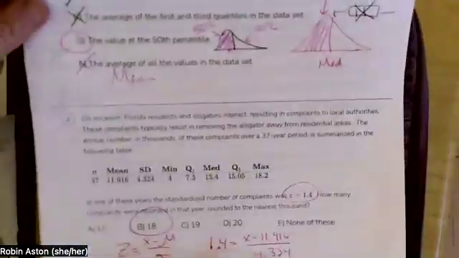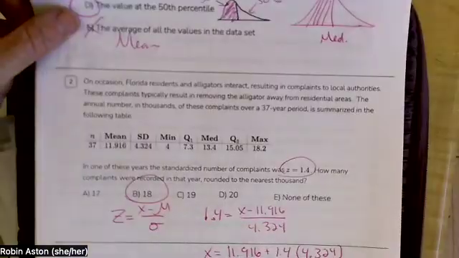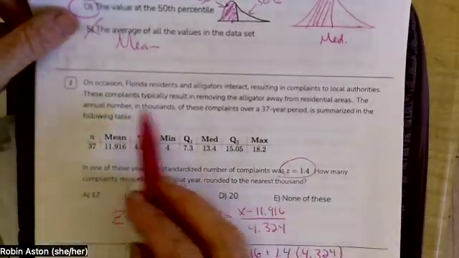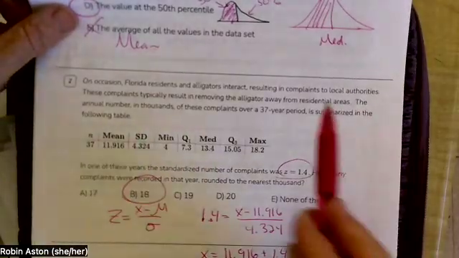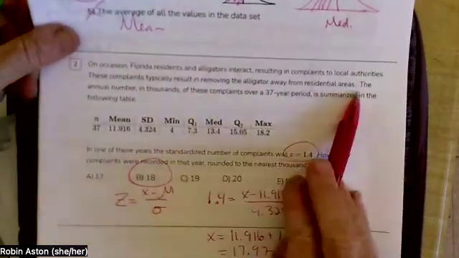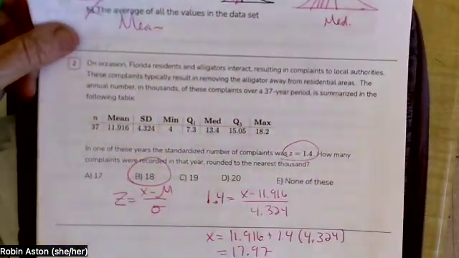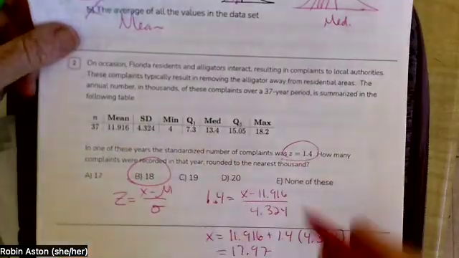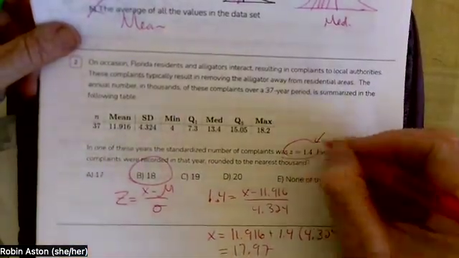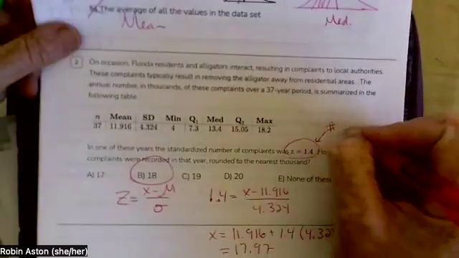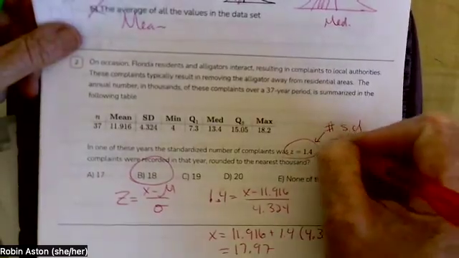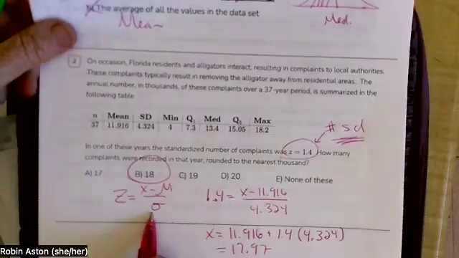For the second one, I have some summary data, and it's talking about alligators and complaints. So these are the complaints, and I have all the information, and then it tells me the z-score. The z-score is the number of standard deviations away from the mean. It also has this formula.